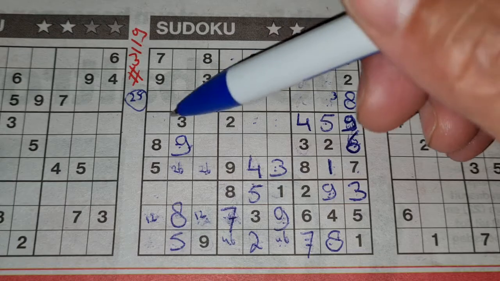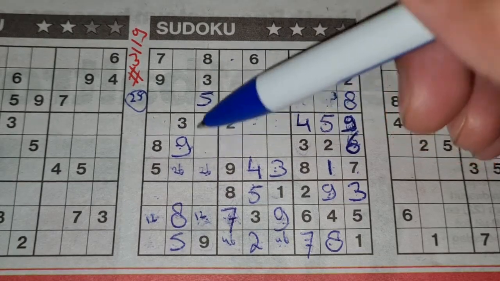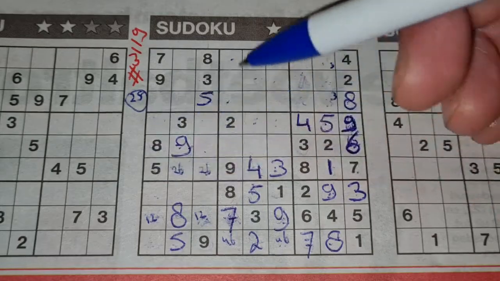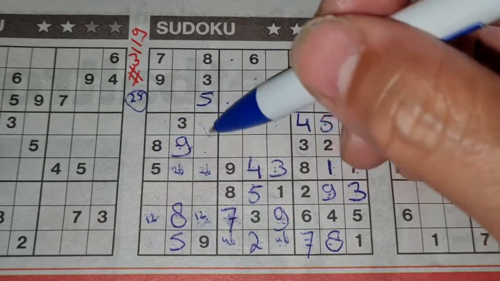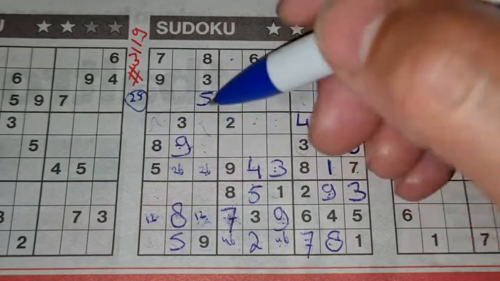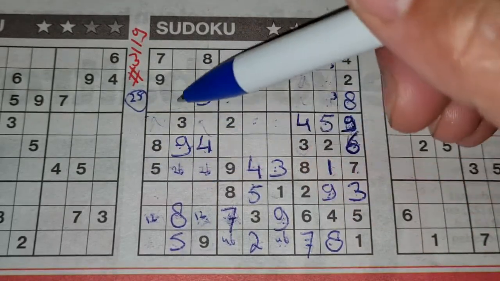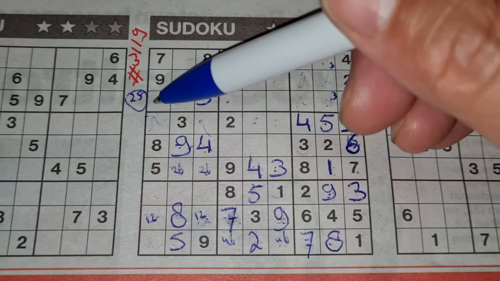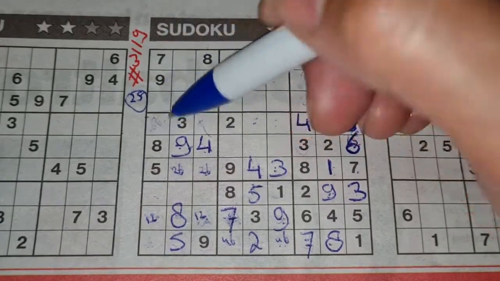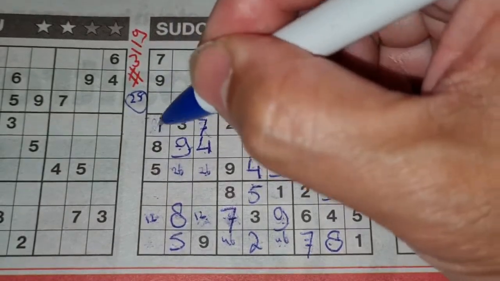Let me think. 1, 2, 3. 3 missing numbers in this big square. One of the missing numbers is 4. We see here 4, no 4 in these two boxes. So 1 box left for the 4 should be there. 2 numbers left in this big square for numbers 1 and 7. We see here 7, no 7 there. 7 should be here and a 1 goes there.